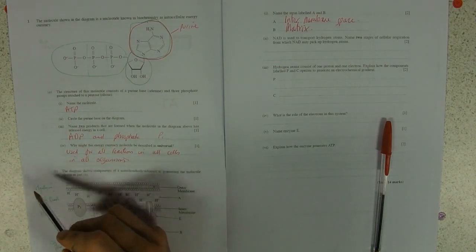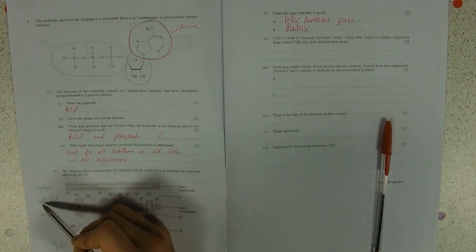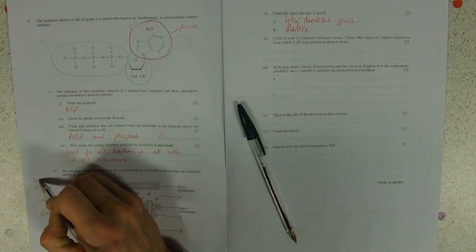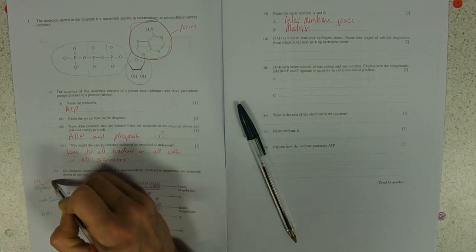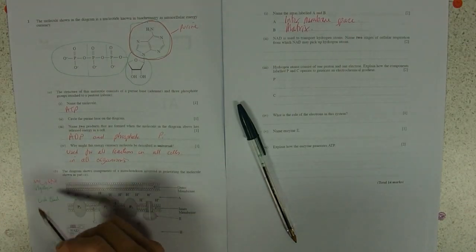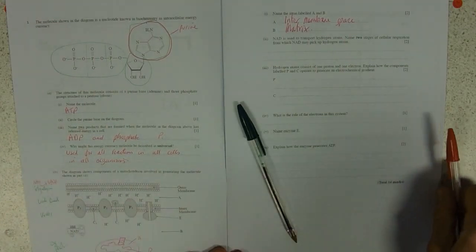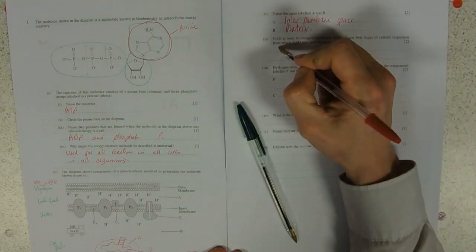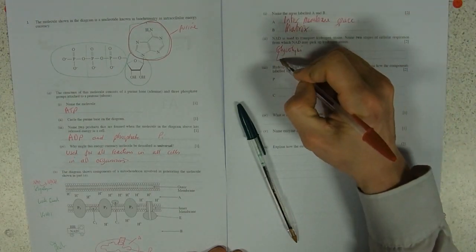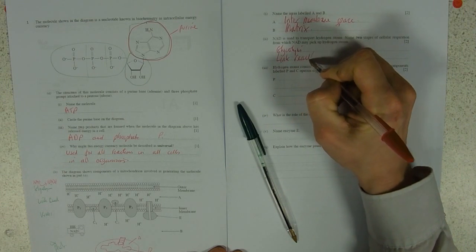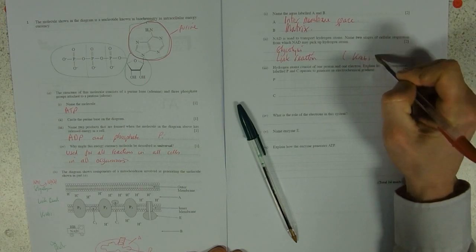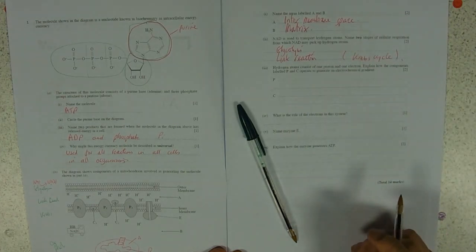In all of these stages NAD turns into reduced NAD, or NADH. So we could have glycolysis, link reaction, or indeed Krebs cycle.